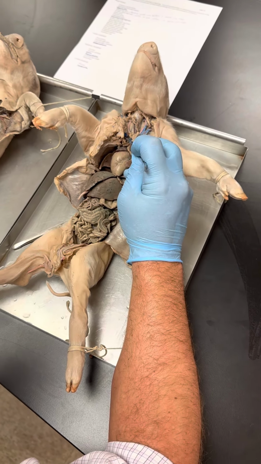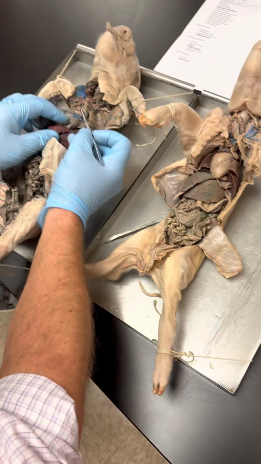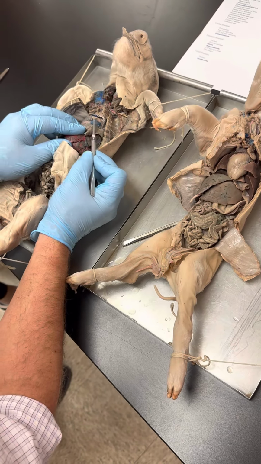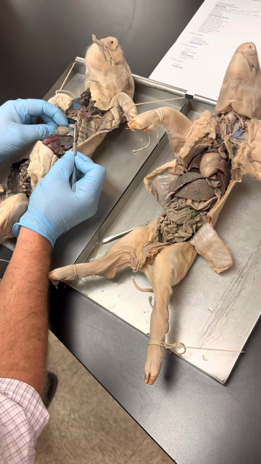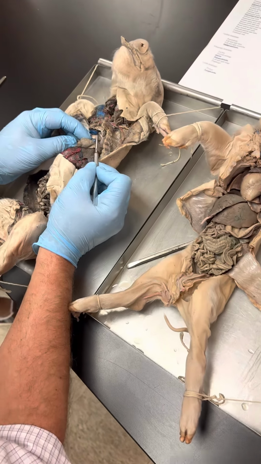Next will be aortic arch. So here's this structure. This is not your aortic arch. This is your pulmonary trunk. But we pull that trunk to the side. There's your aortic arch.